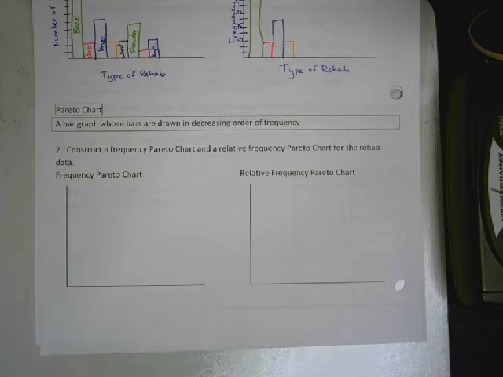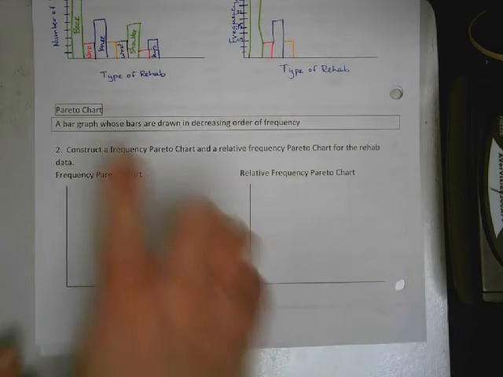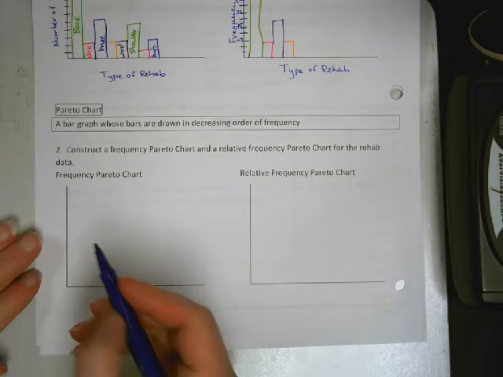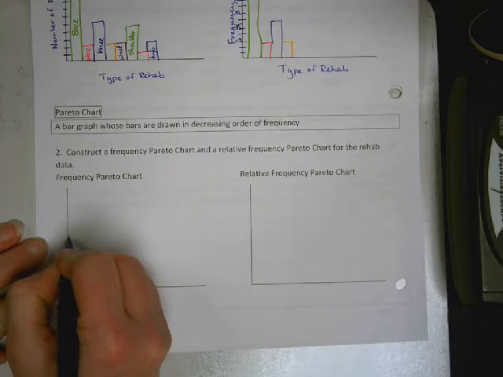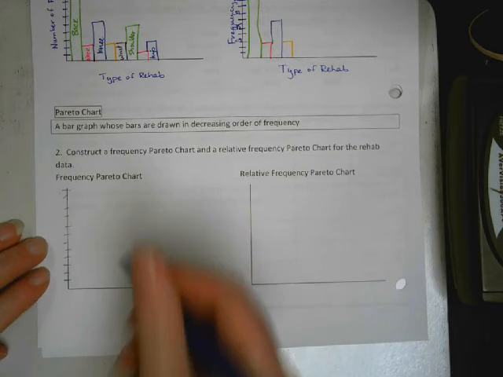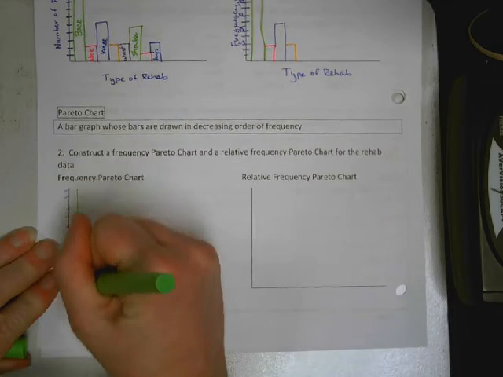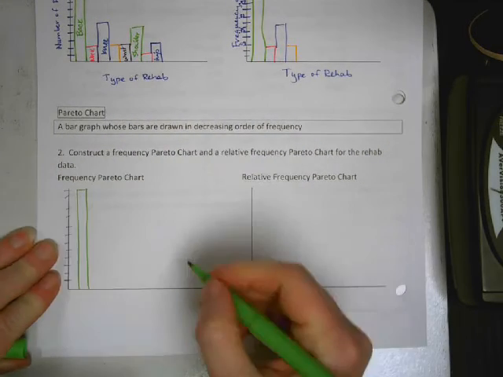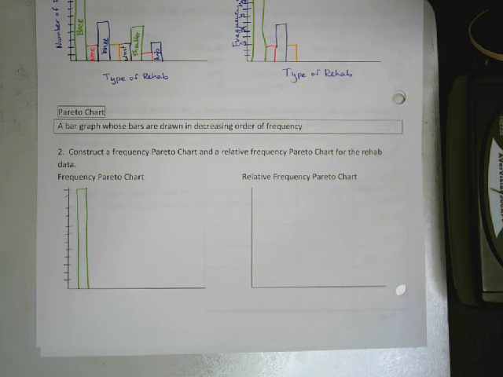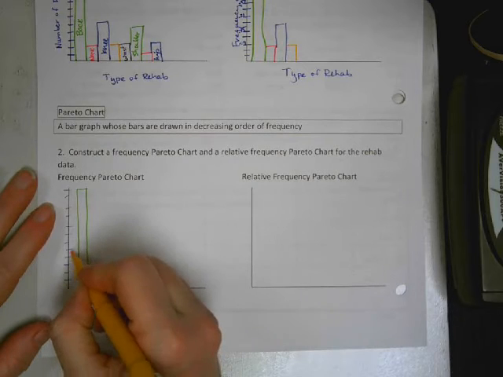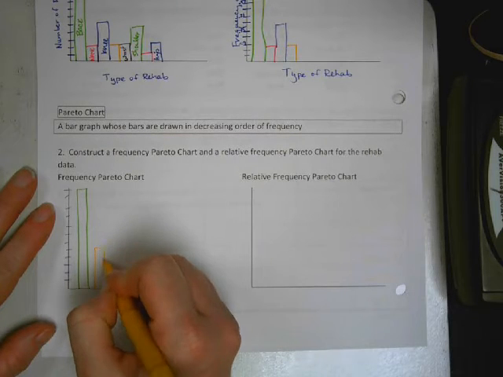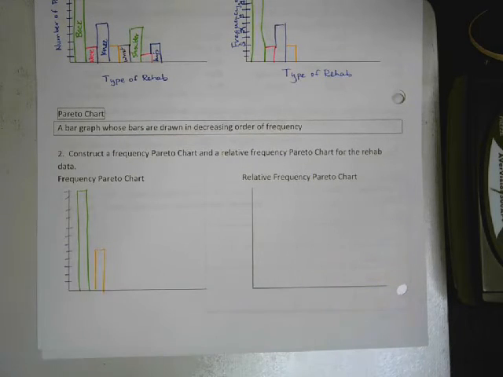So for this Pareto chart, I could scale it just like I scaled the ones up here. So I could do 1, 2, 3, 4, 5, 6, 7, 8, 9, 10, 11, 12. And my first bar will be back because that's the one that's at 12. And then I'm going to leave a space before I put my next one, which happens to be knee. And knee has 6.5. So this is knee. And then after knee comes shoulder. And shoulder has 4.